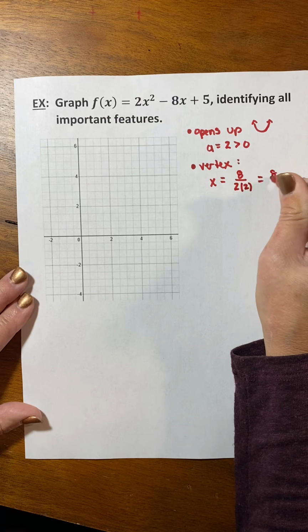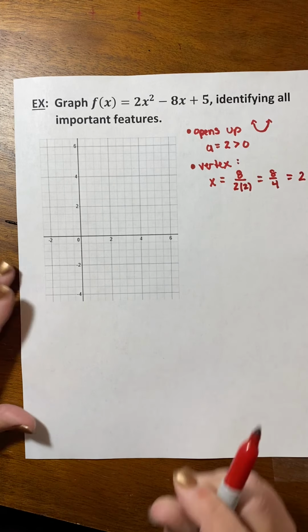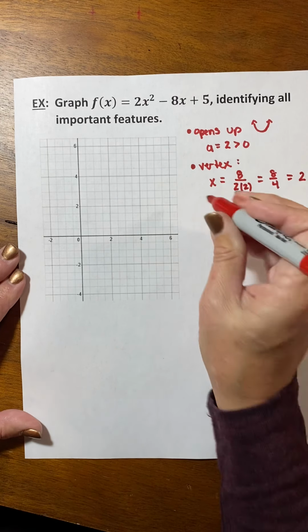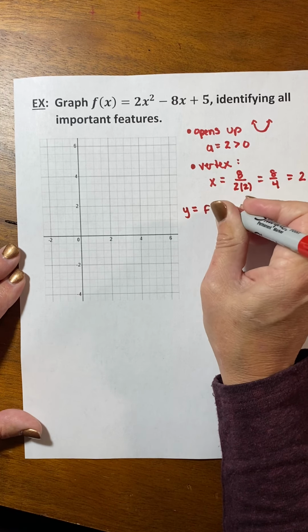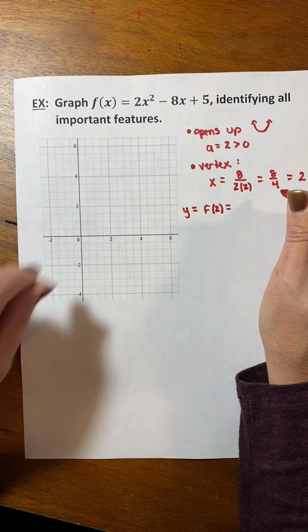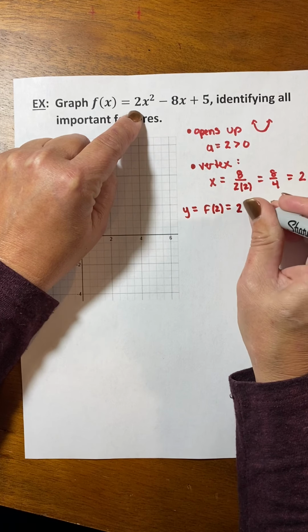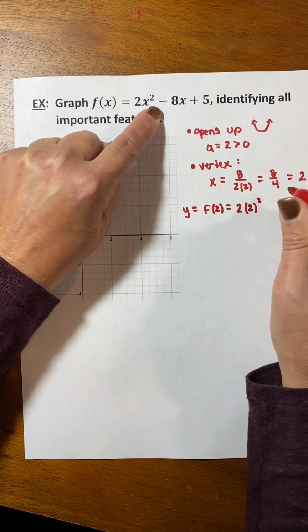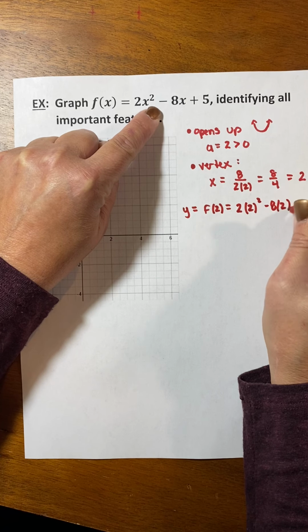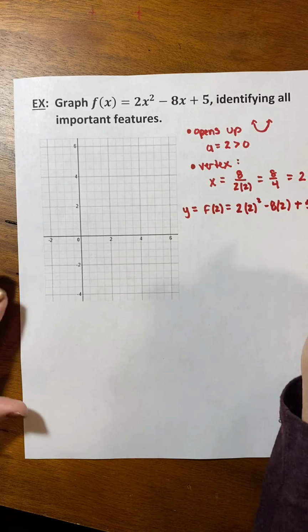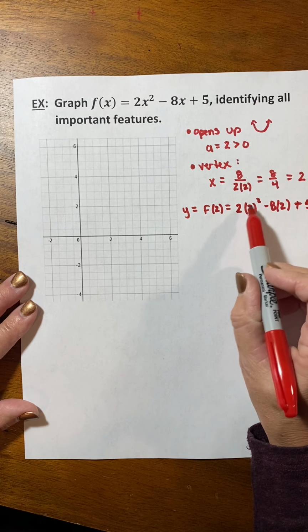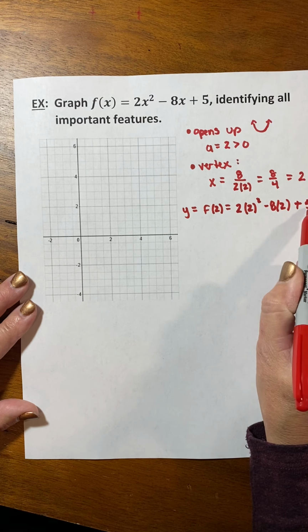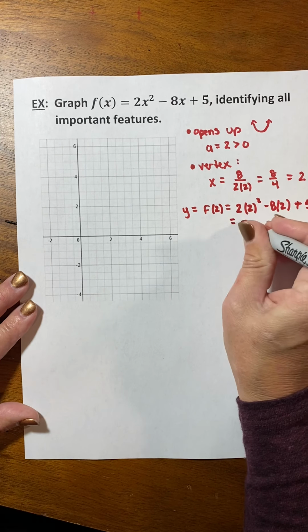And it's 8 over 4, which is 2. So that's the x-coordinate of the vertex. The y-coordinate of the vertex, well, we just stick 2 back into the function. So when we stick 2 into the function, we get 2 times 2 squared minus 8 times 2 plus 5. And then we carefully do the math here. 4, that's 2 times 2 is 4. 8 minus 16, negative 8 plus 5 is negative 3.